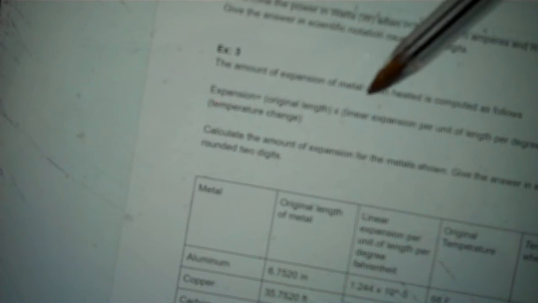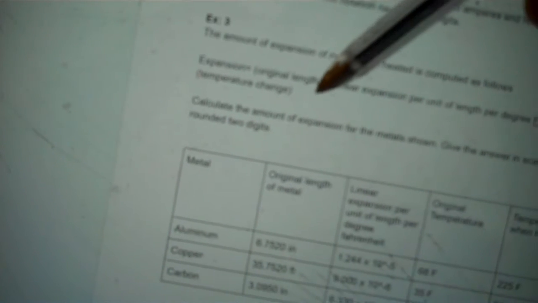Okay, example 3. The amount of expansion of metal when heated is computed as follows. Expansion is the original length of a metal times the linear expansions per unit of length per degree Fahrenheit. They give you all that in the table. Times the temperature change. Calculate the amount of expansion for the metals shown. Give the answer in scientific notation rounded 2 digits.